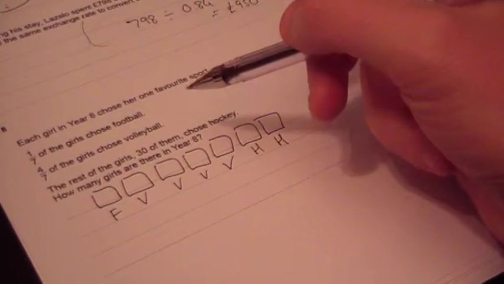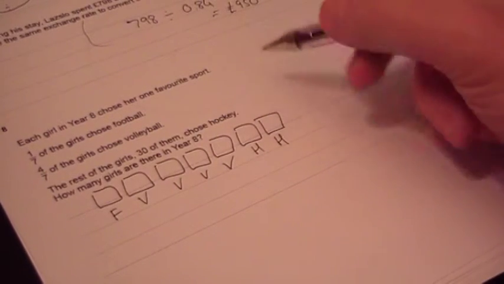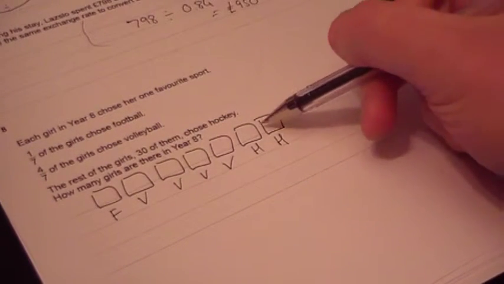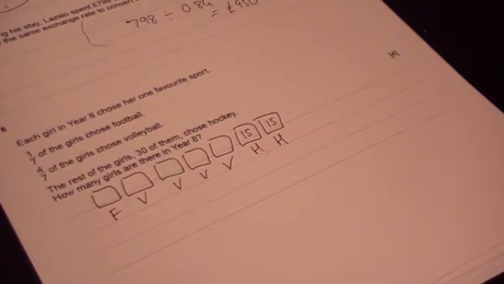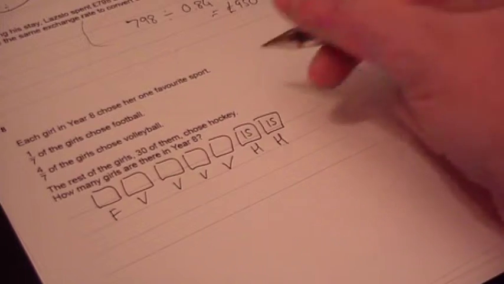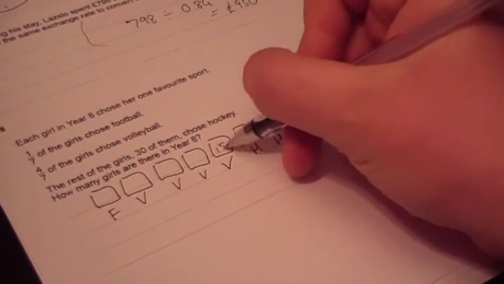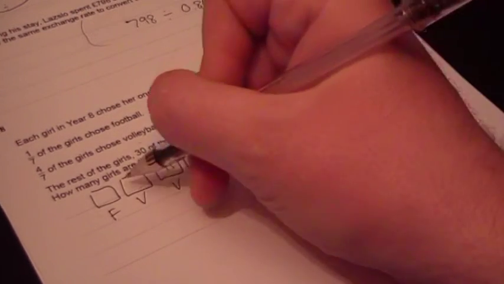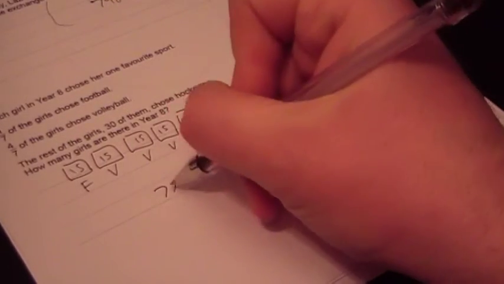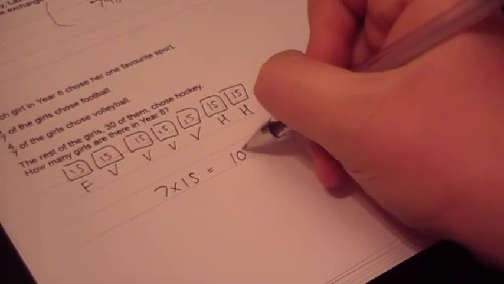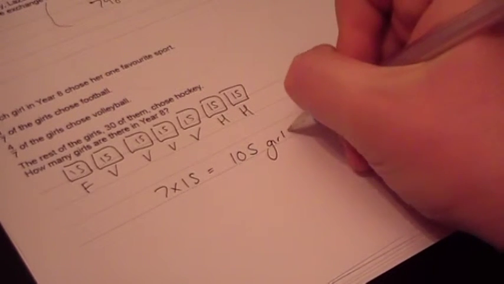The rest of the girls, 30 of them chose hockey, so these 2 groups add up to 30, which means that there must be 15 in each group, so that the 2 add up to 30. And if there's 15 in each of those, there needs to be 15 in all the groups to make the proportion work. So I need to work out what 7 15s are, and that comes to 105 girls.